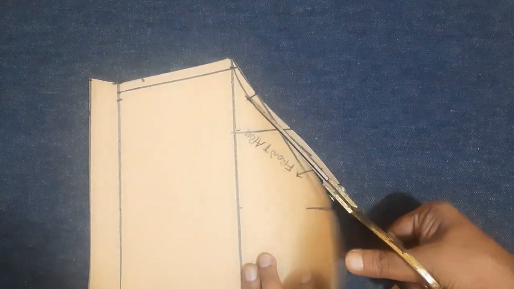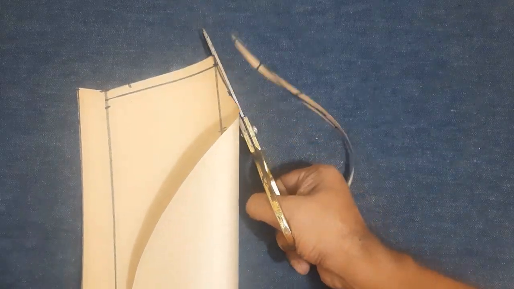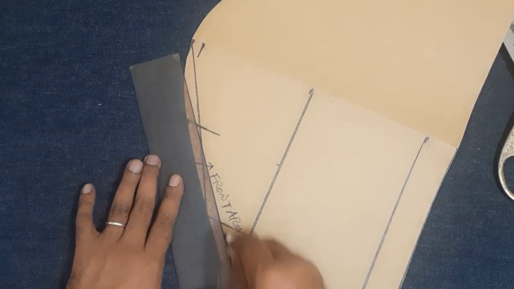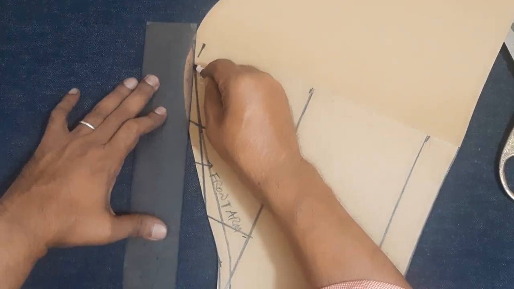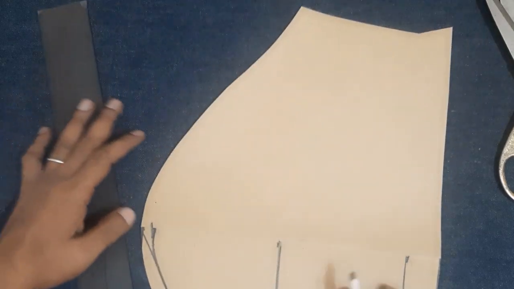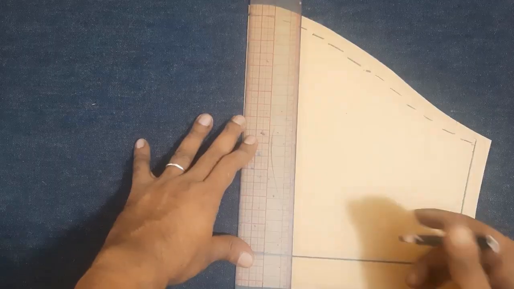Cut and remove the extra pattern from front sleeve armhole. Mark 0.38 inch seam allowance. Mark grain line on sleeve pattern.